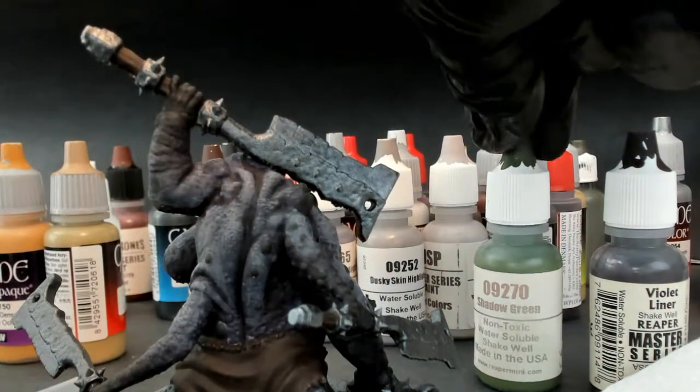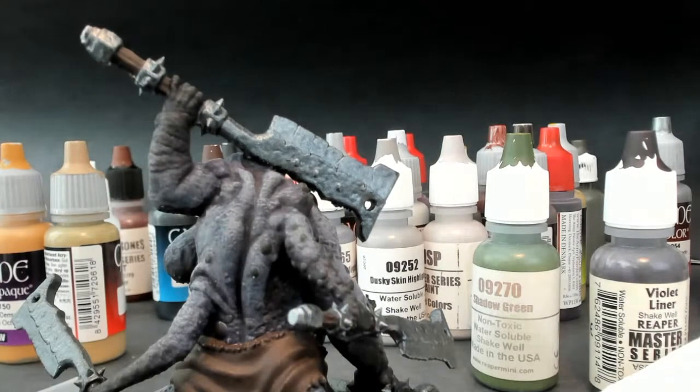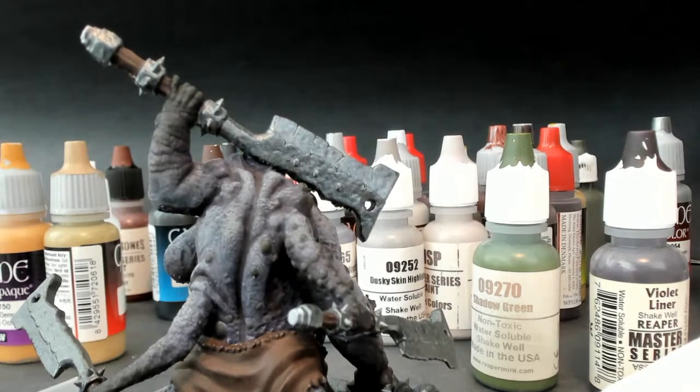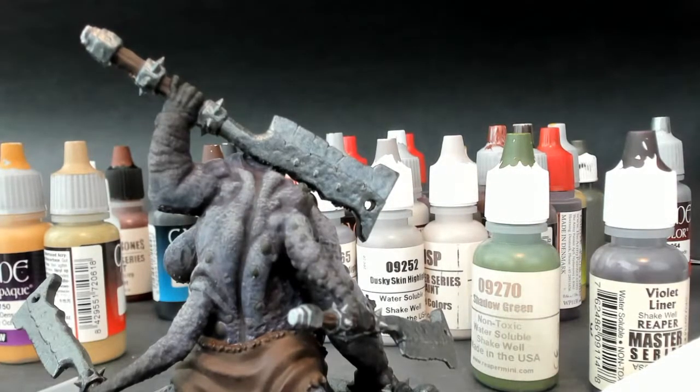That's using this shadow green mixed with this purple ink. This is 270. I don't think I have a 271. But what I can do is, I can knock stuff over. What I can do is I can mix a little bit of this dead flesh in with it.